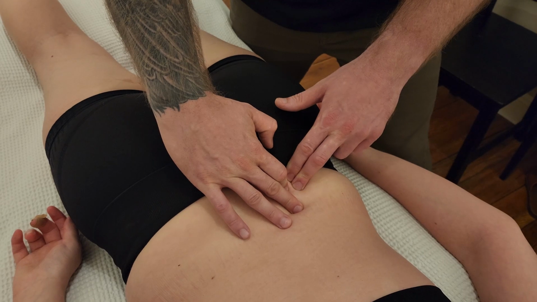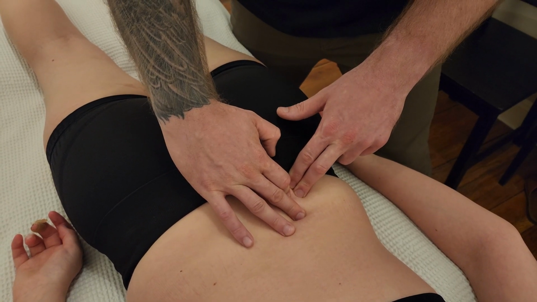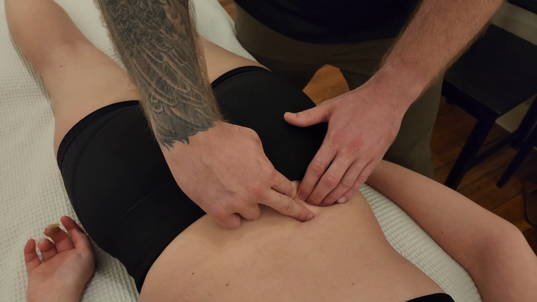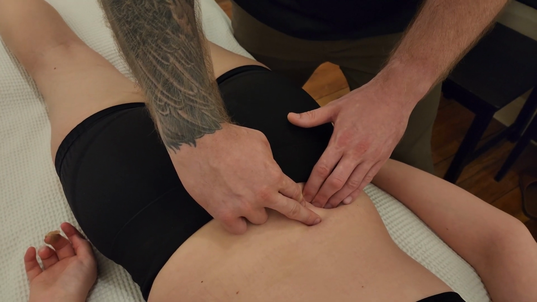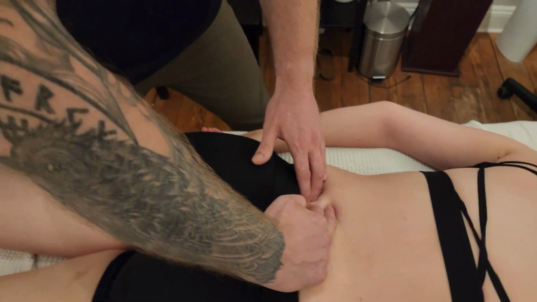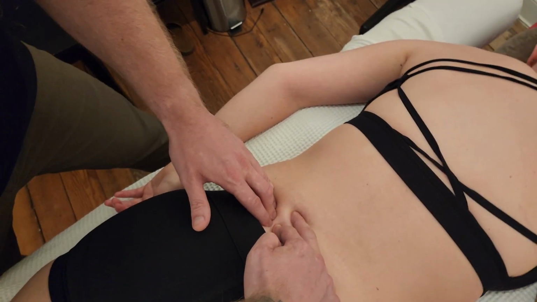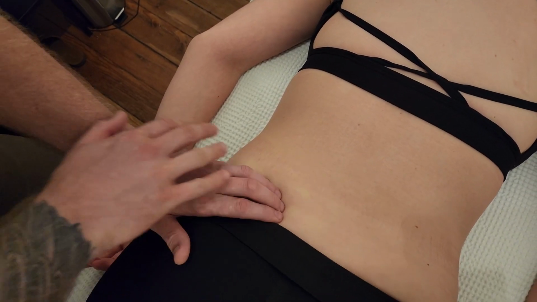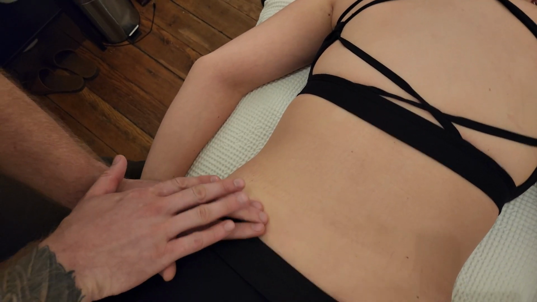This is not going to be a direct palpation of them, but what I'm trying to showcase is that the iliolumbar ligament attaches from the anterior internal surface of the ilium and goes towards the direction of the TVP, transverse process, of L4 and L5.